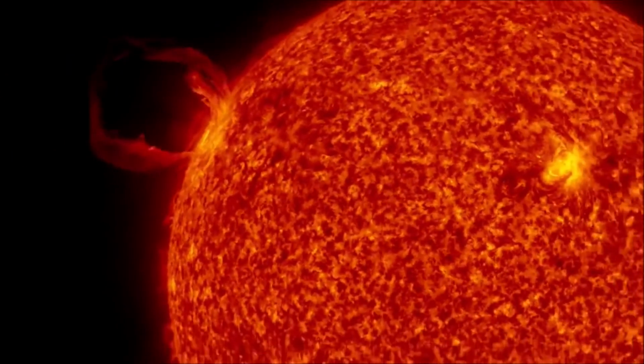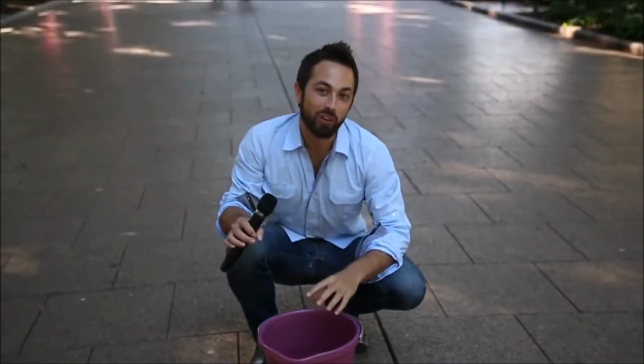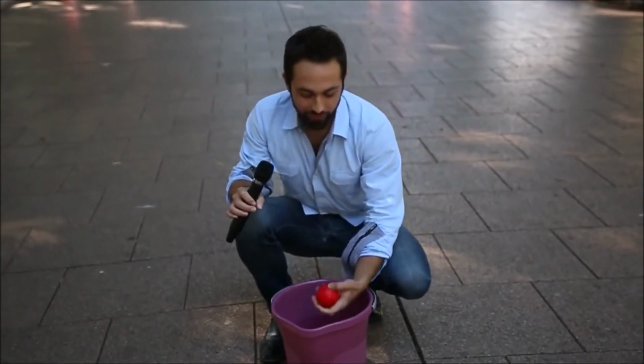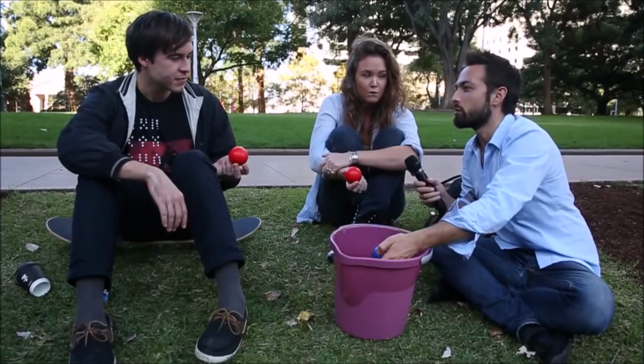But is the sun really a giant ball of fire? I mean, wouldn't it go out after 5 billion years? It's one of those things that you just assume you know, but then you don't actually know. So in this bucket, I have the components of the sun. Well, I have protons and neutrons. There's some electrons, but I didn't bring them.